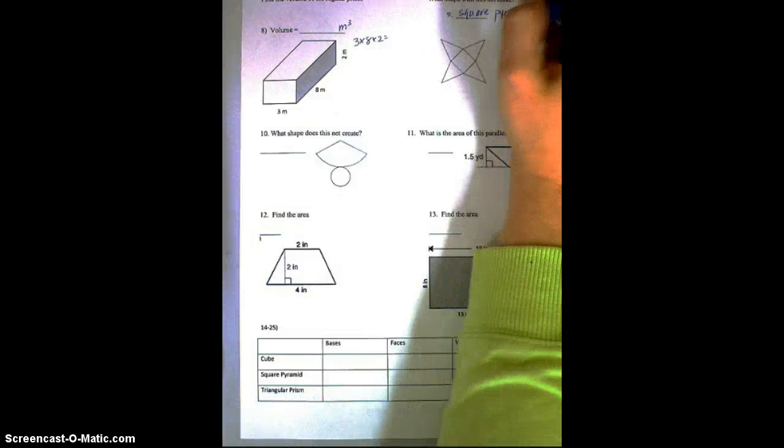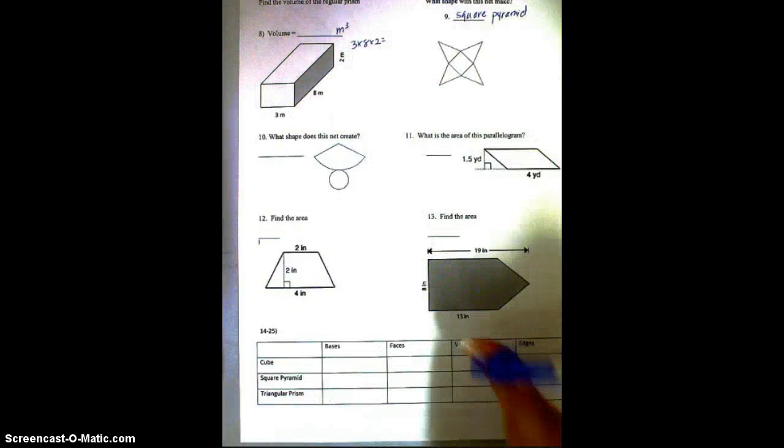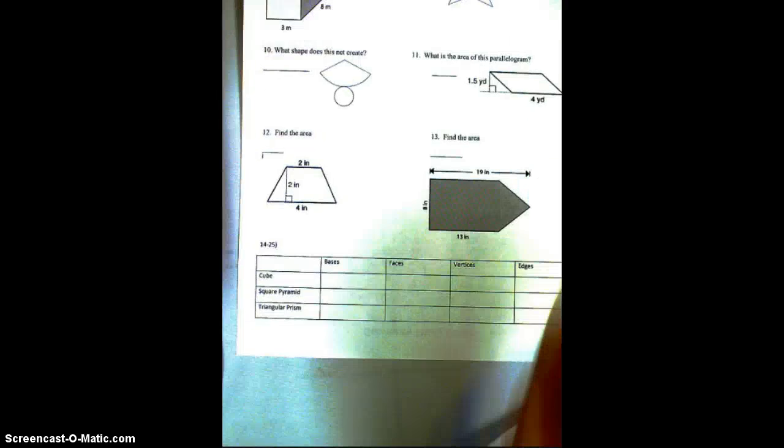On the actual test, you can circle one. You don't have to write the word. So if you're not sure how to spell pyramid, don't worry. Don't panic. Tomorrow you'll just be able to circle the name.